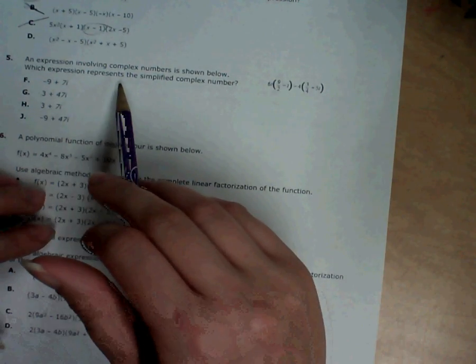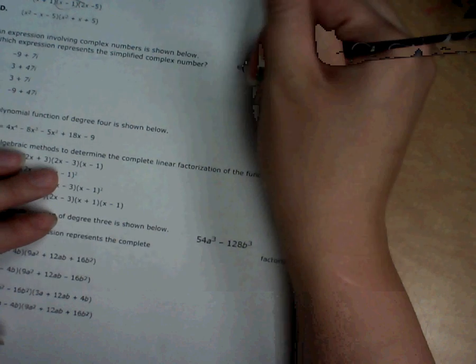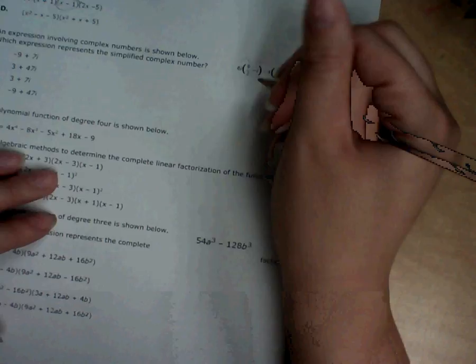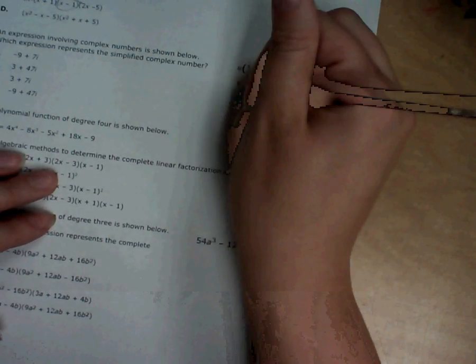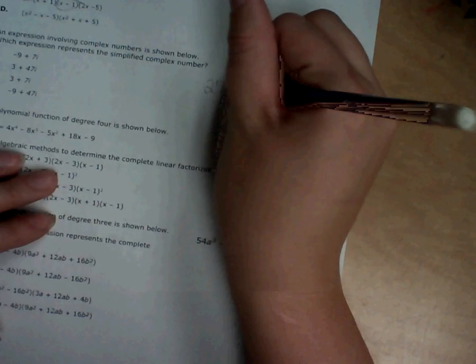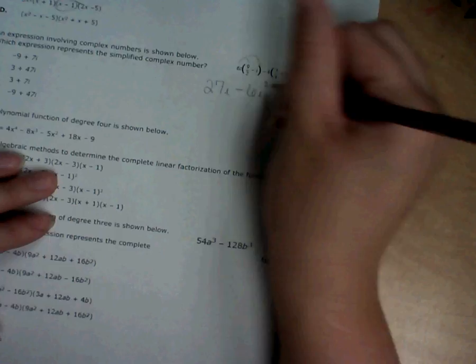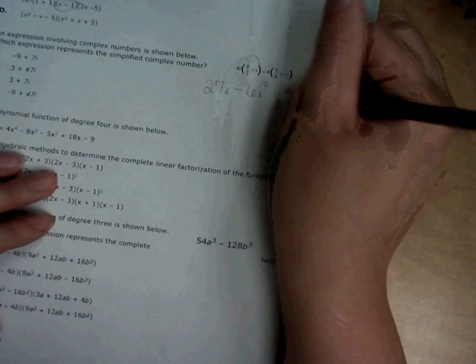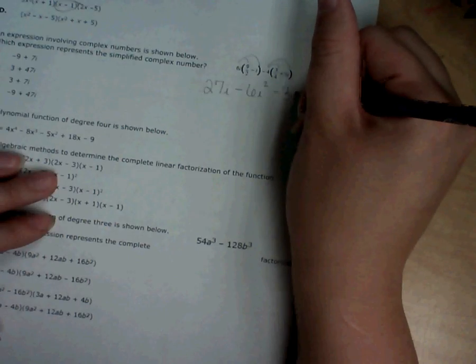An expression involving complex numbers is shown below. Which expression represents a simplified complex number? So you would just multiply this out. So 6i times 9 over 2. Well, 6 times 9 is 54, divided by 2 is 27. So I'd have 27i minus 6i times i is 6i squared. Then negative 4 times 3/4 is a negative 3. Negative 4 times 5i is a negative 20i.